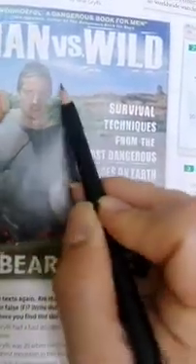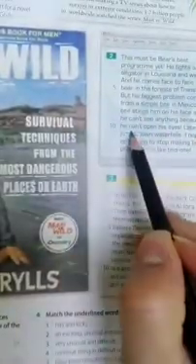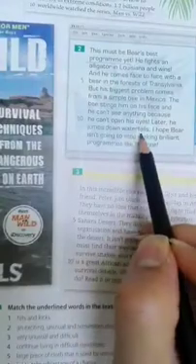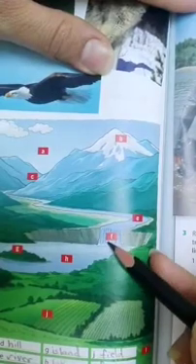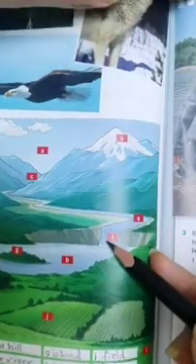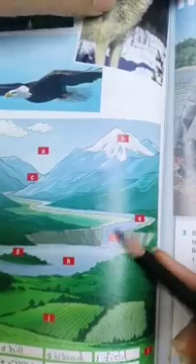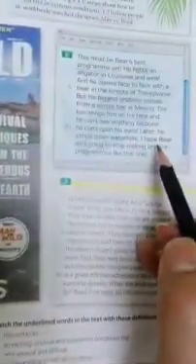And later, he jumps down waterfalls. You know the waterfalls. These are the waterfalls. The waterfalls in real life are very high. So he jumped from the waterfalls.